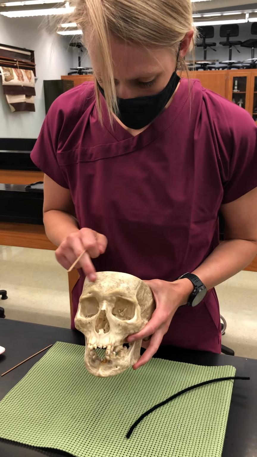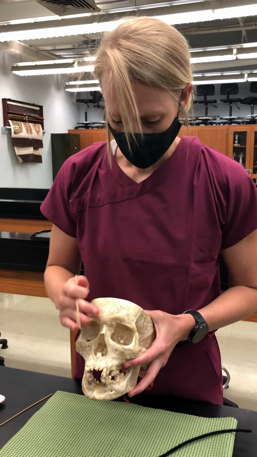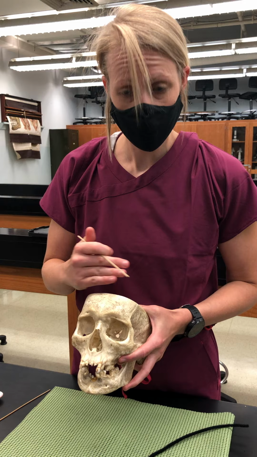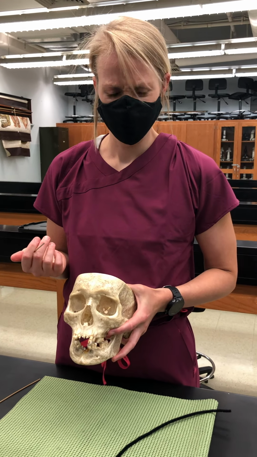So this bone right here, this is our frontal bone. That's what makes up your forehead here. The frontalis muscle will lie on top of this. This is what you contract to make the wrinkles on your forehead.